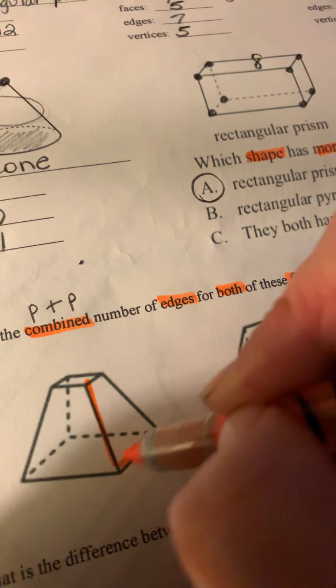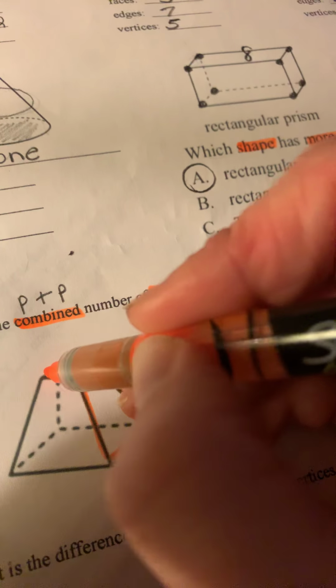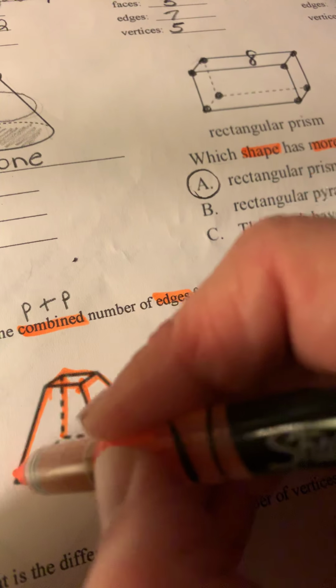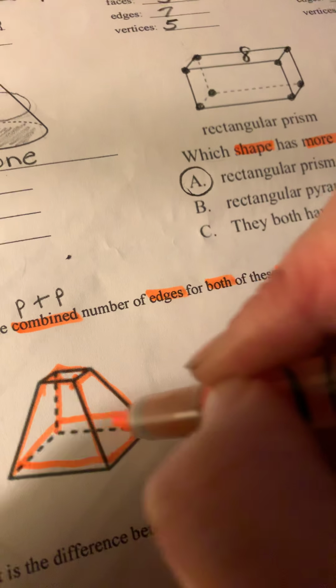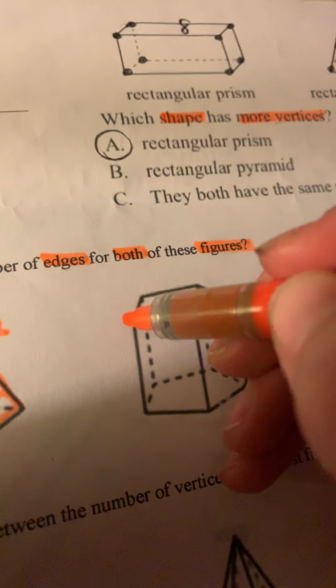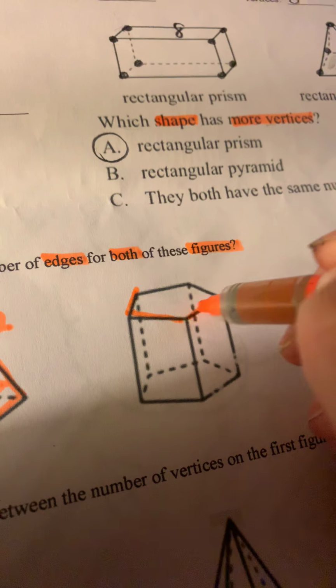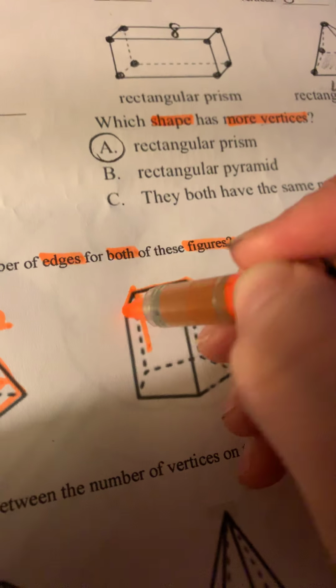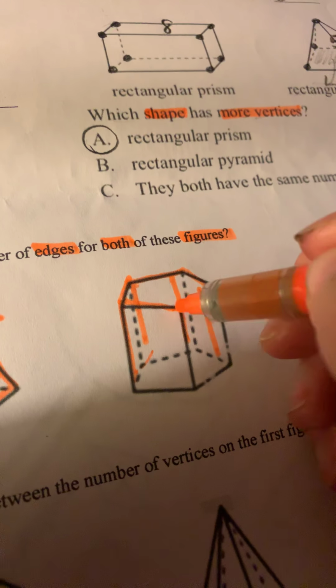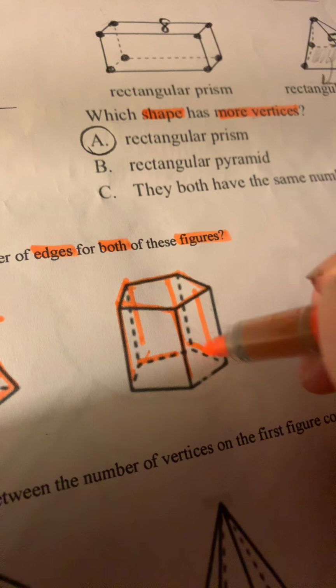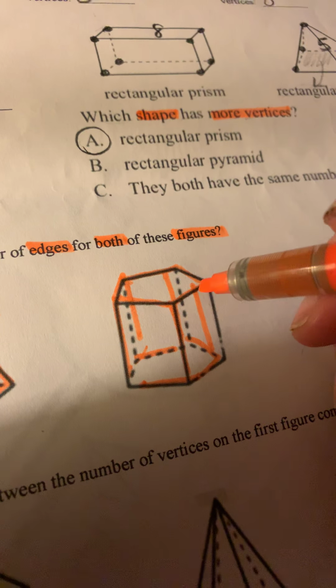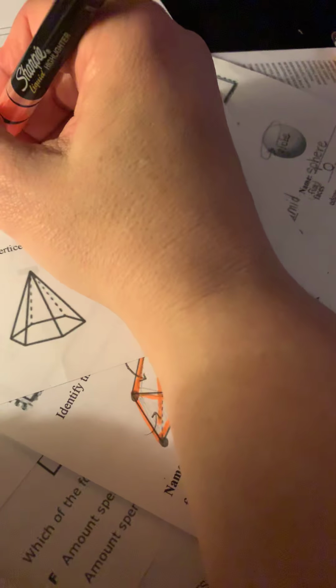Highlight and count. 1, 2, 3, 4, 5, 6, 7, 8, 9, 10, 11, 12. Label. All right, go again. 1, 2, 3, 4, 5, 6, 7, 8, 9, 10, 11, 12, 13, 14. I'm like, did I get them all? I think 14. It's hard for me to tell. Let me see. 1, 2, 3, 4, 5, 6, 7, 8, 9, 10, 11, 12, 13, 15.